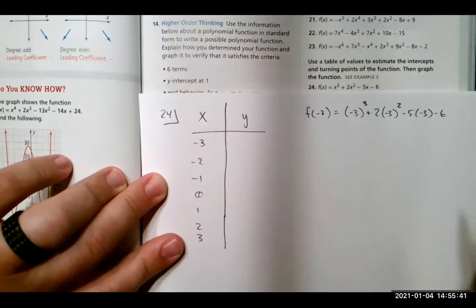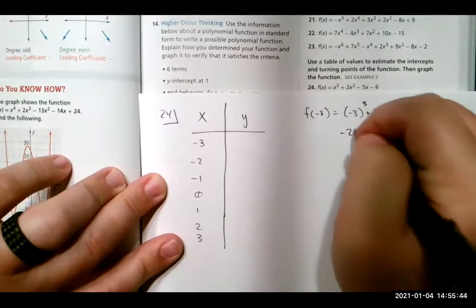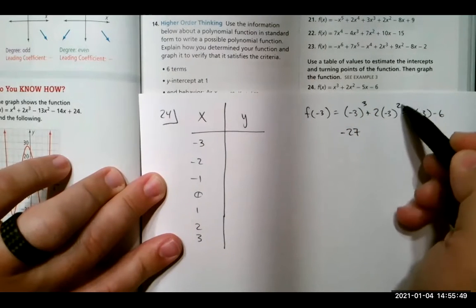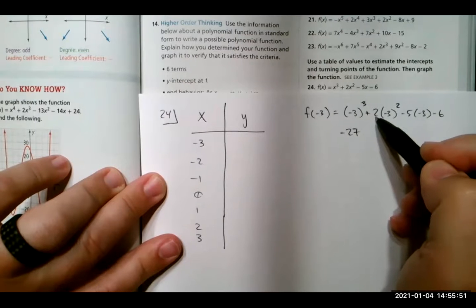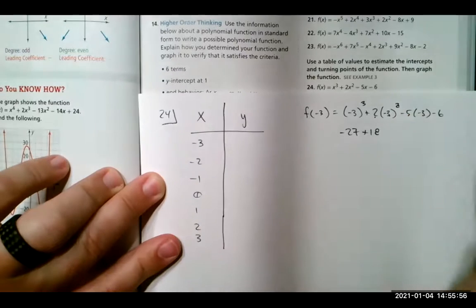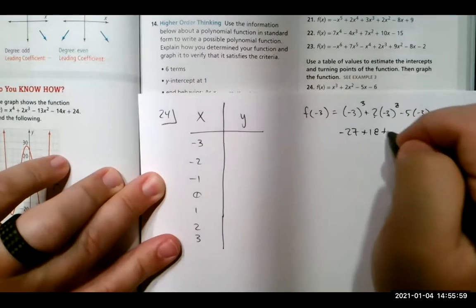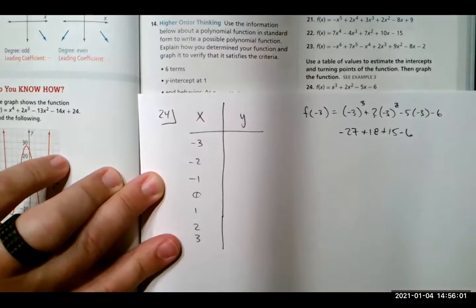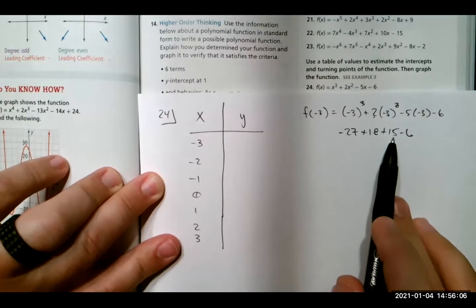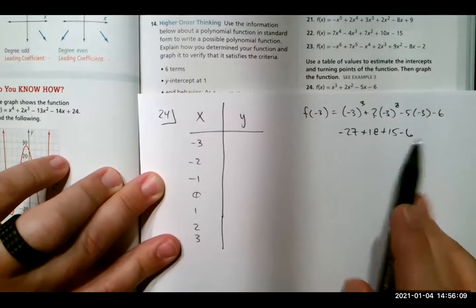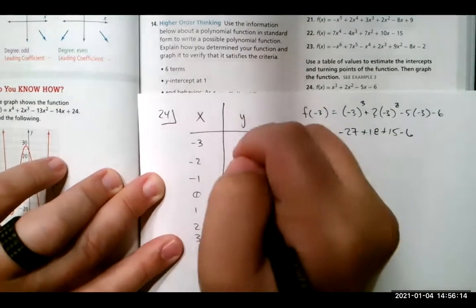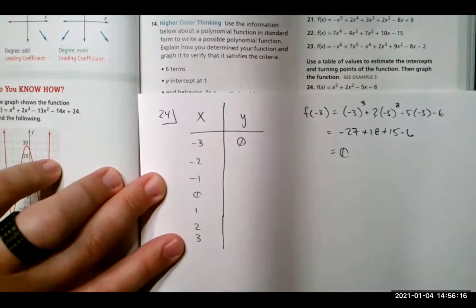So -3 cubed, that's going to be -27. 2 times -3 squared. Remember, follow PEMDAS. You want to square that first, then you can multiply it by 2. So -3 squared is 9. 9 times 2 is 18. -5 times -3 is 15 minus 6. -27 plus 18 is -9. -9 plus 15 is 6. 6 minus 6 is 0. So when I plug in -3, it's going to output 0.